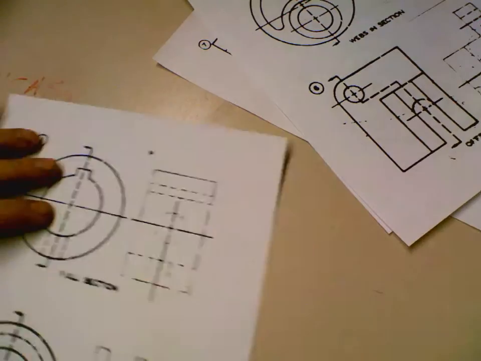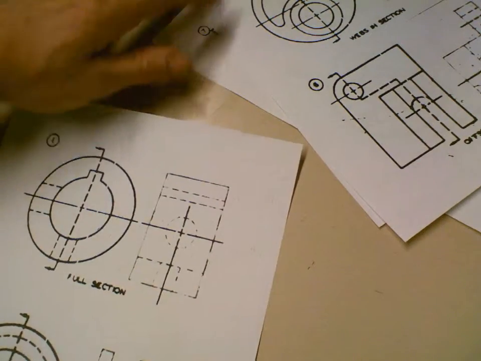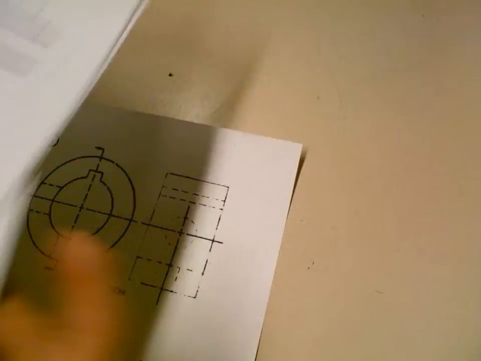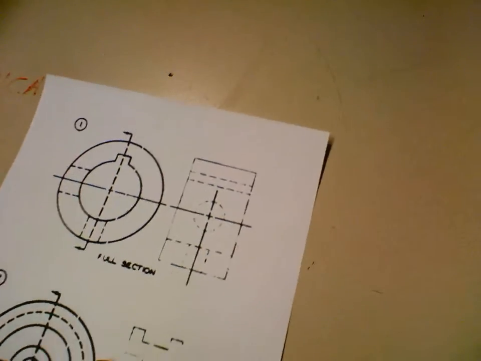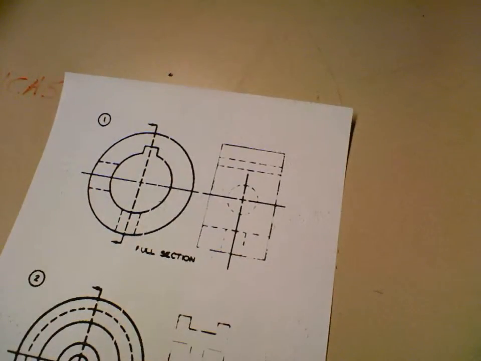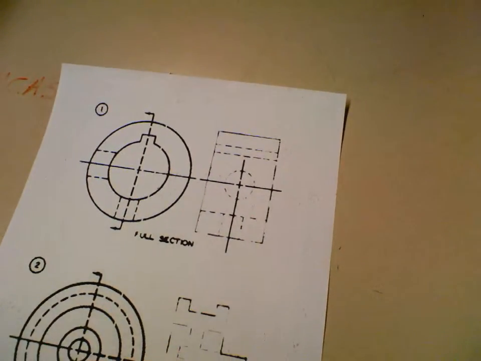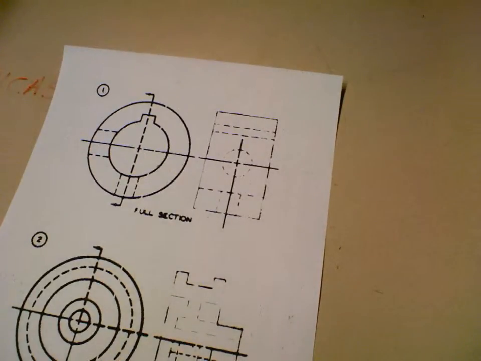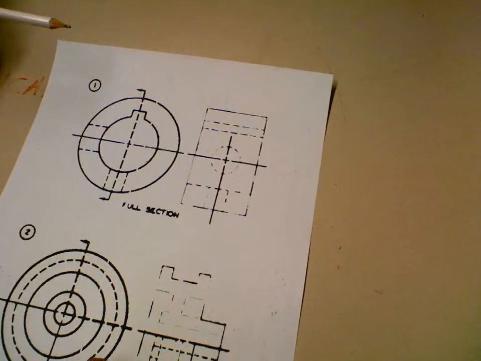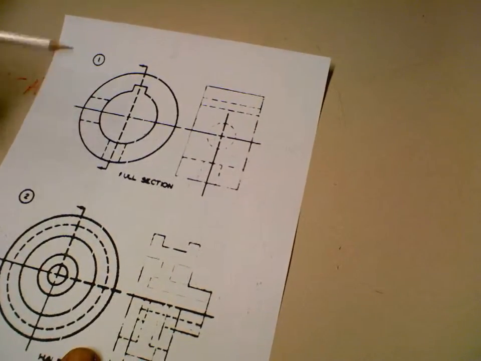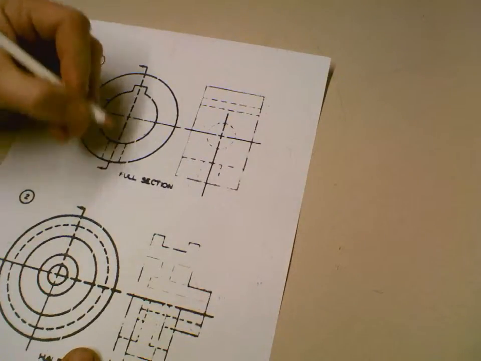Okay, and these videos, we'll just do 2 at a time, and that way it just doesn't end up being a real long video. So they'll be short videos, and I'll try to do them as quickly as possible. But they are to give you experience with these different sections. This one here is a full section.